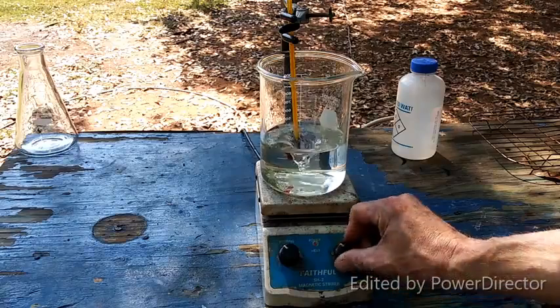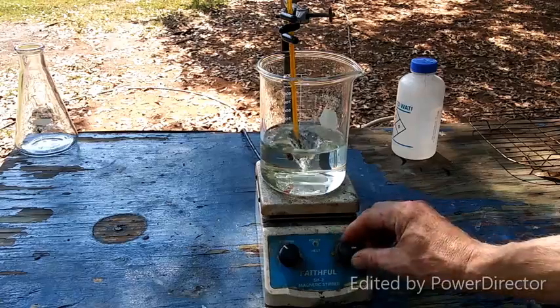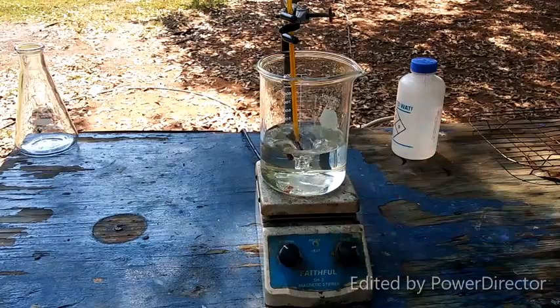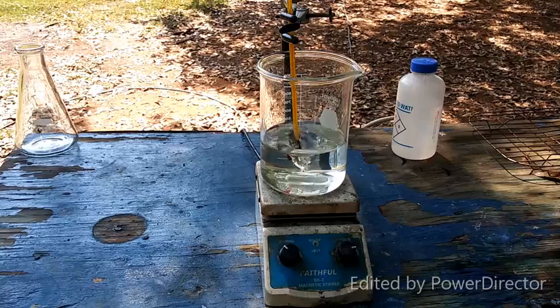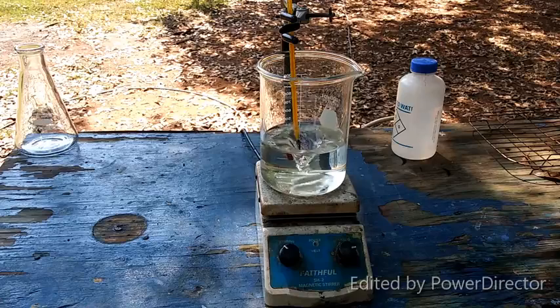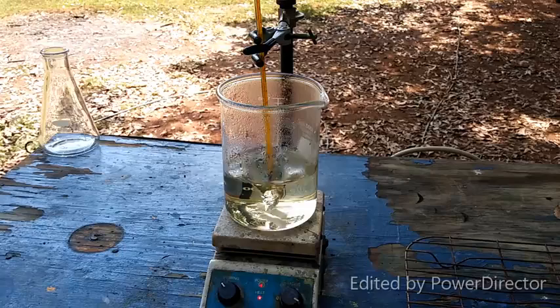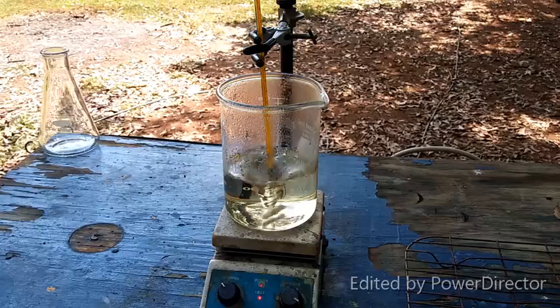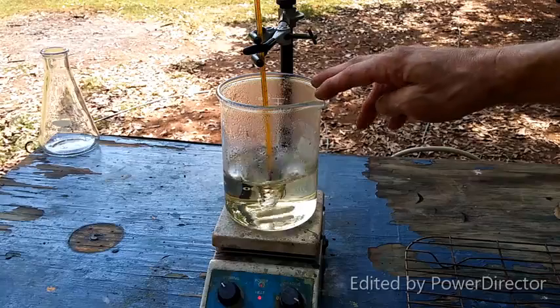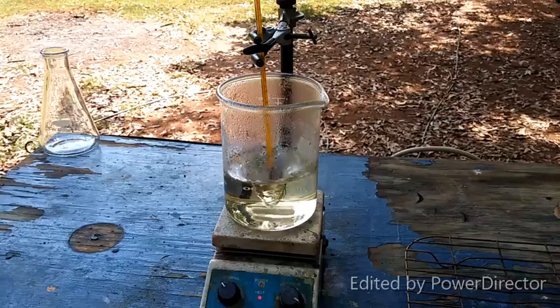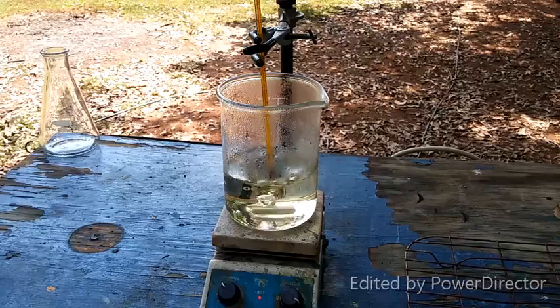So I'm going to go ahead and turn on the heat, and we'll just let it keep going here. And once it hits 80 degrees Celsius, we will turn off the heat and allow it to cool back down to room temperature before we go on to the next step. Alright, so our reaction mixture has hit 80 degrees Celsius here. You can see it's turned ever so slightly yellow. Now, I'm going to take it off the heat.